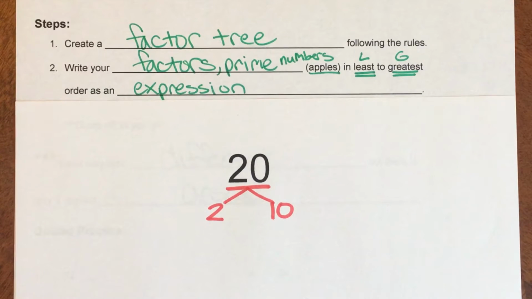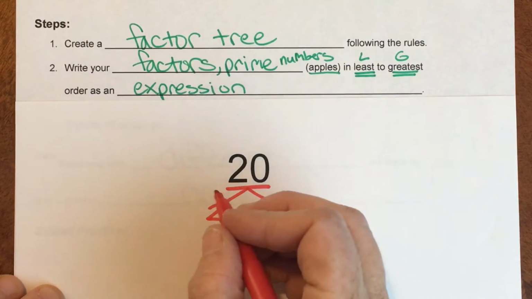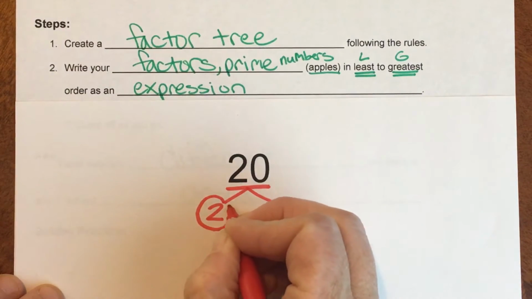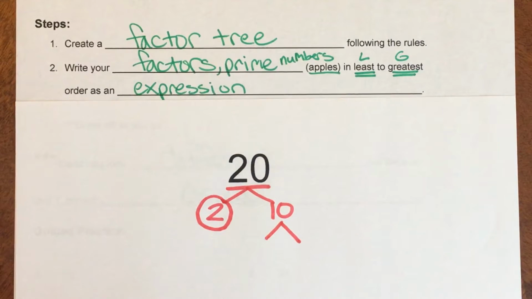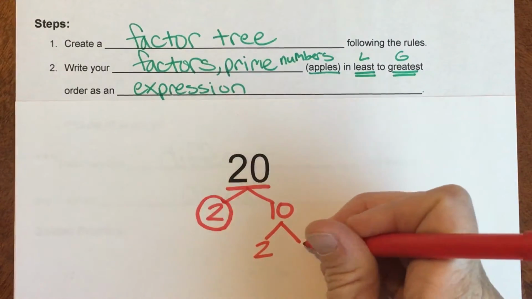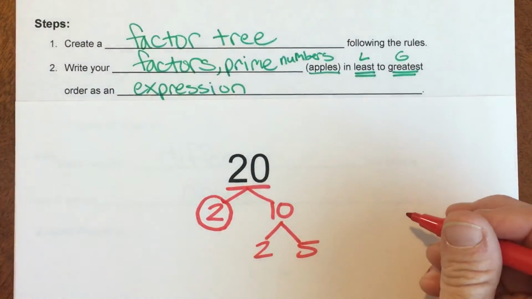Nothing. Hopefully you've come up with nothing. There's nothing else, which means I need to end that branch in an apple. So let's try this one. How could I break 10 apart in factors? And I can't say 1 times 10 because that's not allowed. So I need to use 2 times 5.